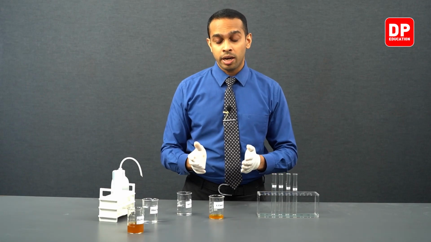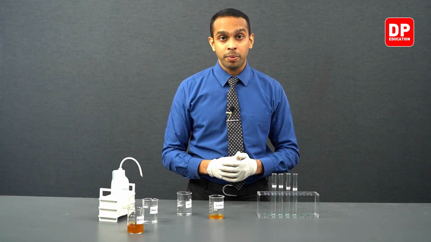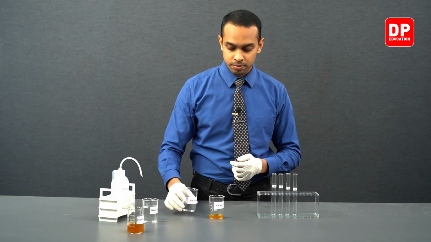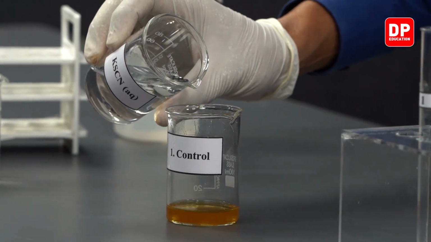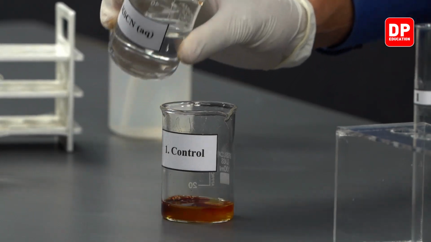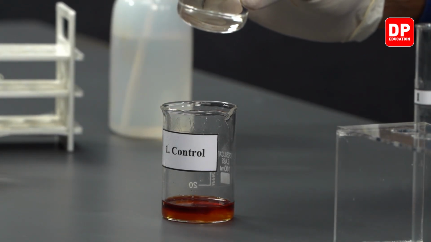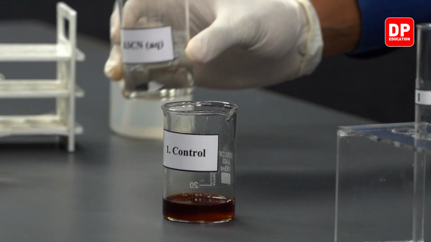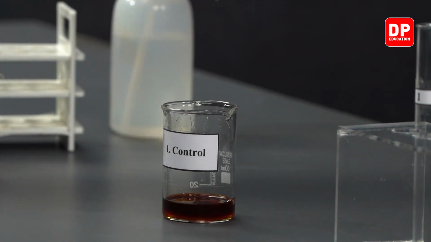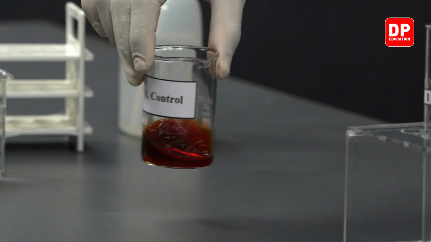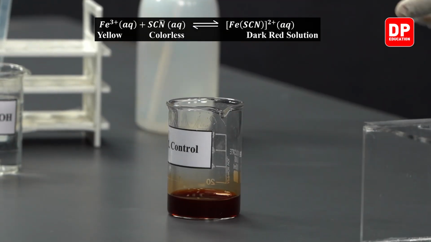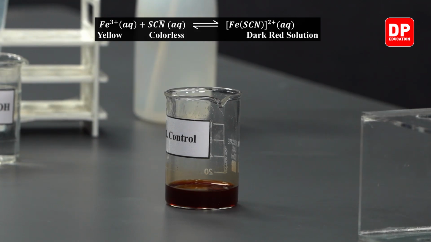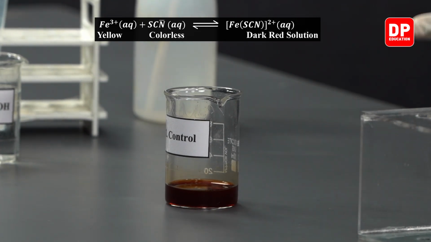Now, potassium thiocyanate, when reacted with Fe3+ ions, will form a blood red color solution. Let's observe the formation of this blood red color solution. We can see here, when Fe3+ ions come into contact with thiocyanate ions, it forms a blood red color solution.